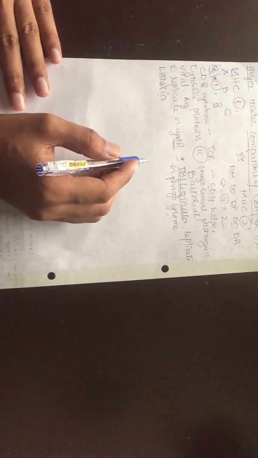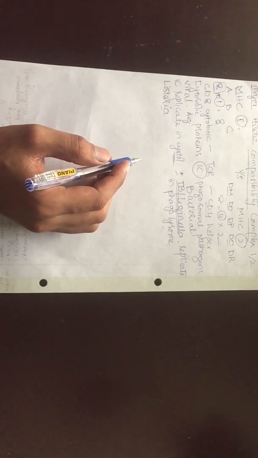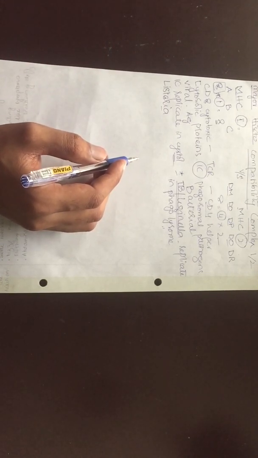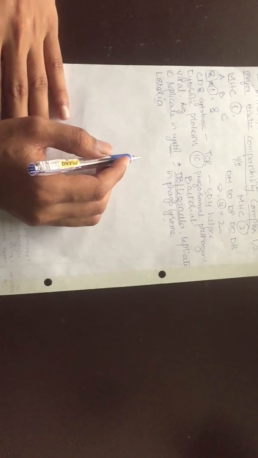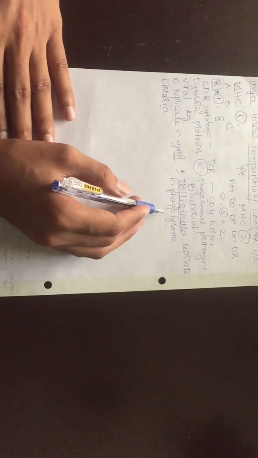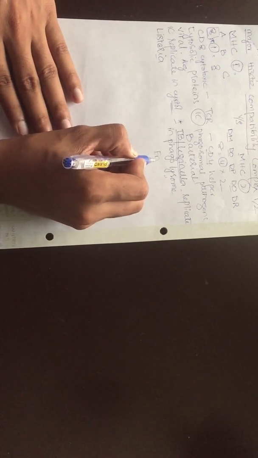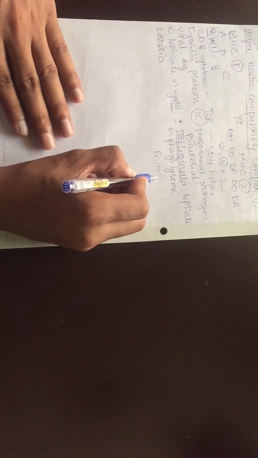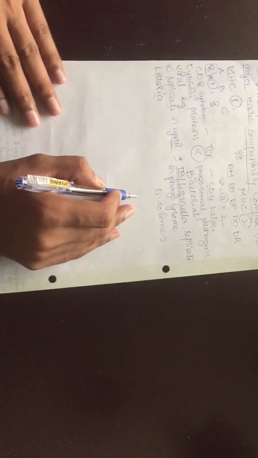Afterwards, we have some pathway regarding this. Like the bacteria, the MHC2, they use endosomes, and the MHC1, they use rough endoplasmic reticulum.